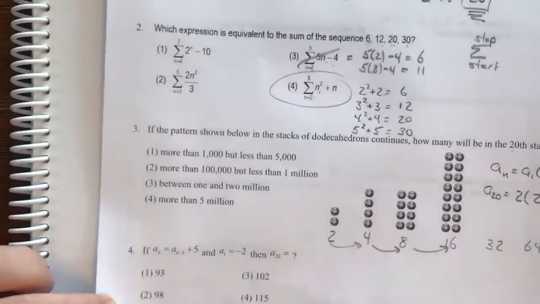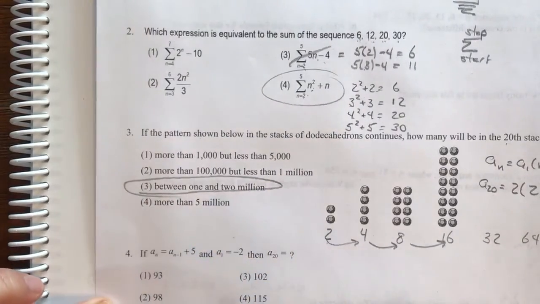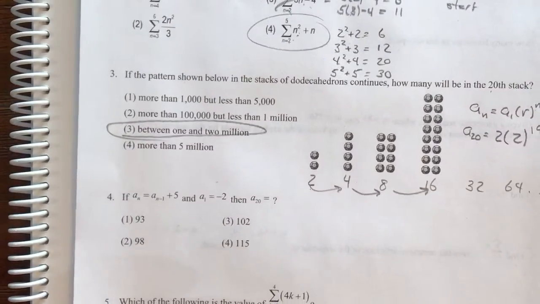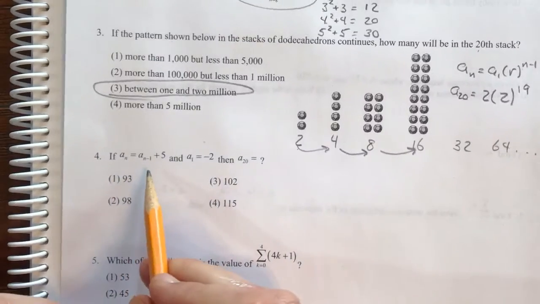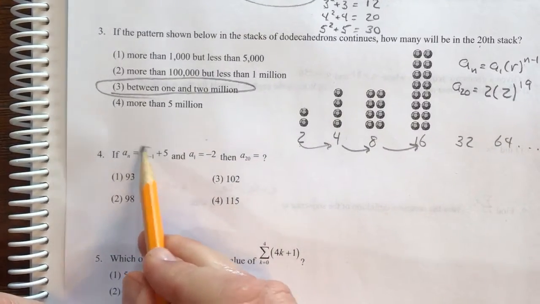1,048,000 something. So between 1 and 2 million. All right, number 4. Recursive definition. Remember, this means previous.